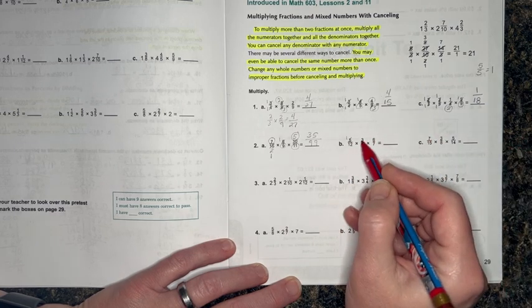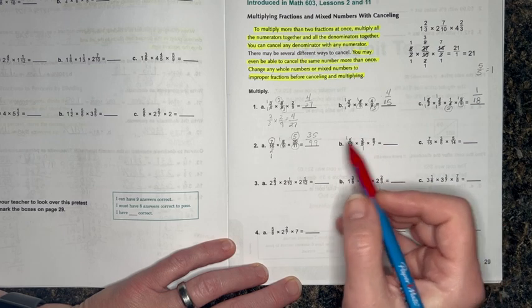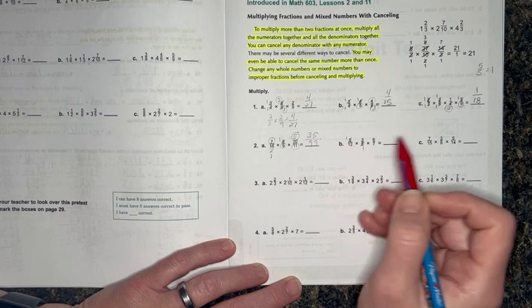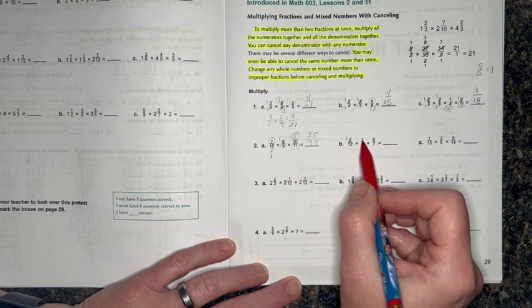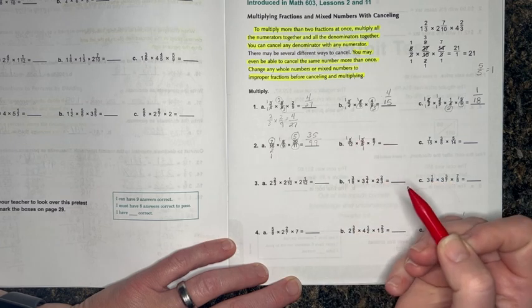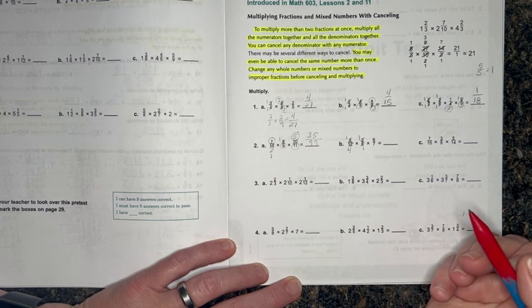I'm going to go ahead and just cancel with the 3, and then I'm going to cancel probably another time with the 6. Either way you do it. Well, I guess if we use the 6 first, we wouldn't have to cancel twice. But I'm going to go ahead and do it with the 3 anyway. So there is one 3 in 3, and there are four 3s in 12.